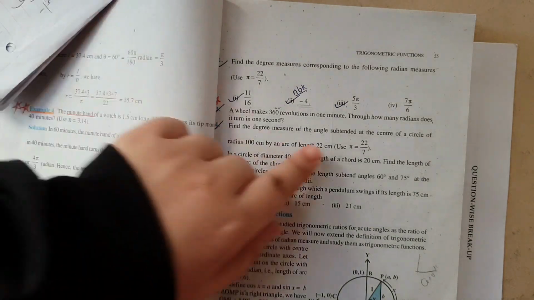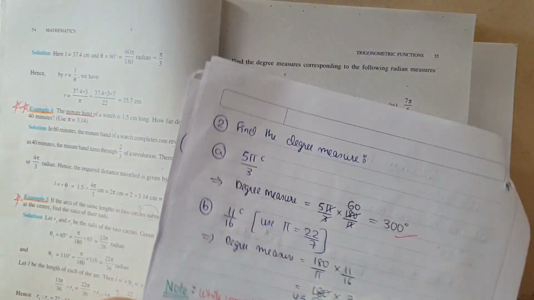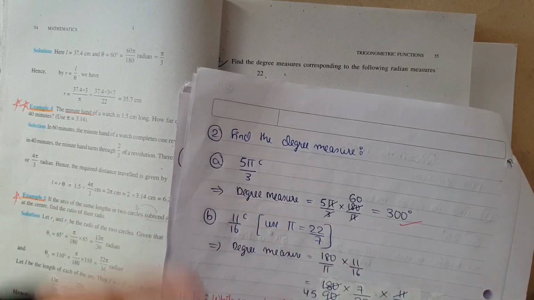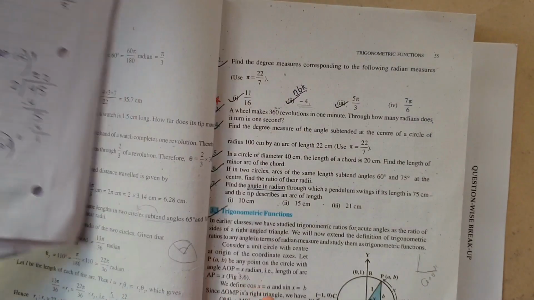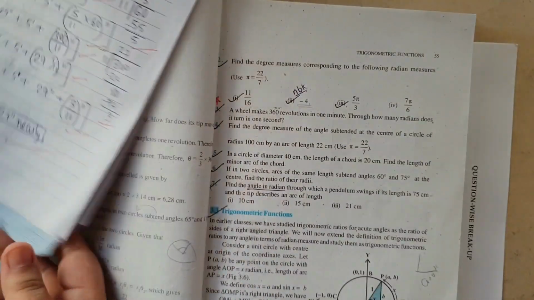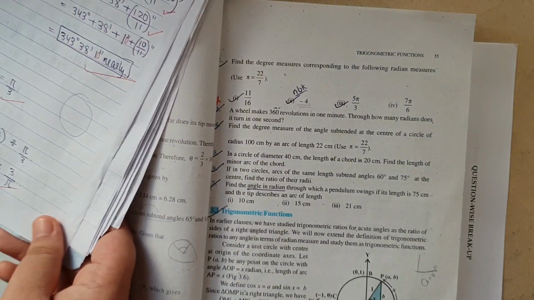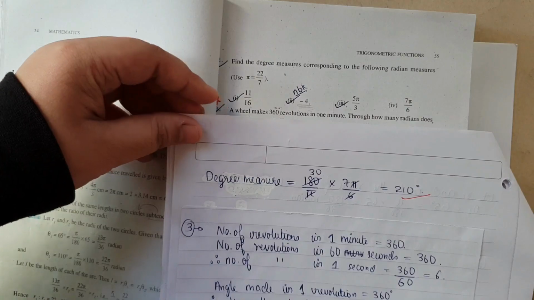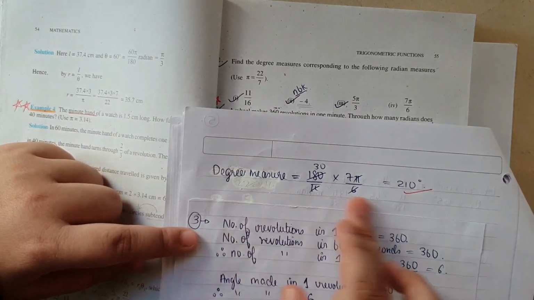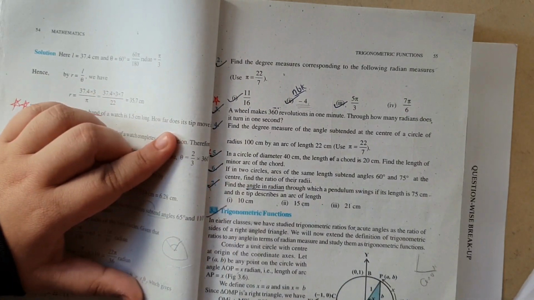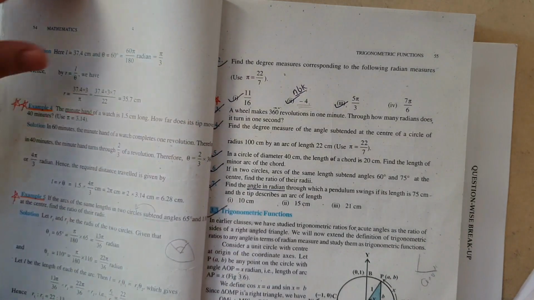5 pi by 3 is very simple actually. It's just a very simple method to solve it, as you can see here. Just use the formula and find the answer. 7 pi by 6 is also very simple. I have solved it over here. Let me just show you. Directly use the formula as you can see here and just solve it up. Now the remaining 3rd, 4th, 5th, 6th and 7th question, let's see how to solve them.